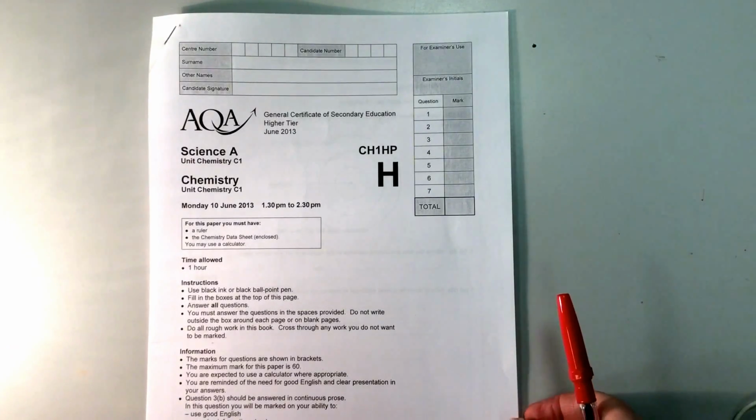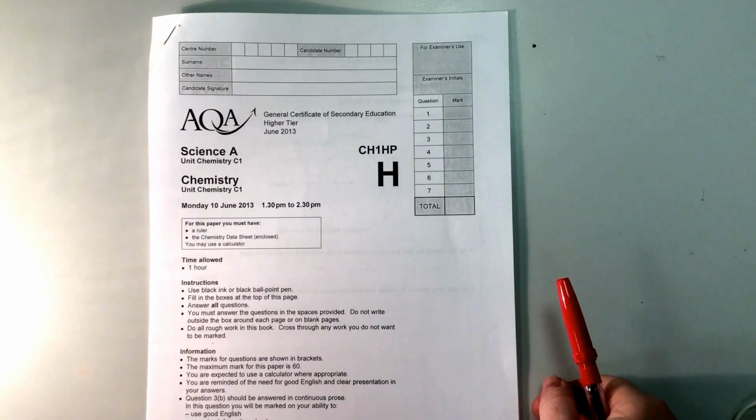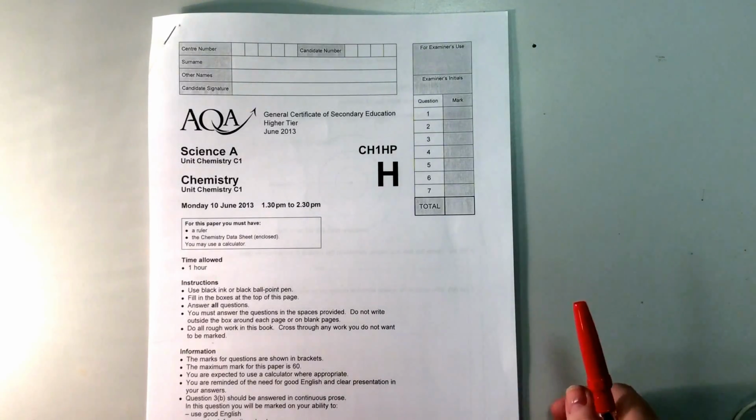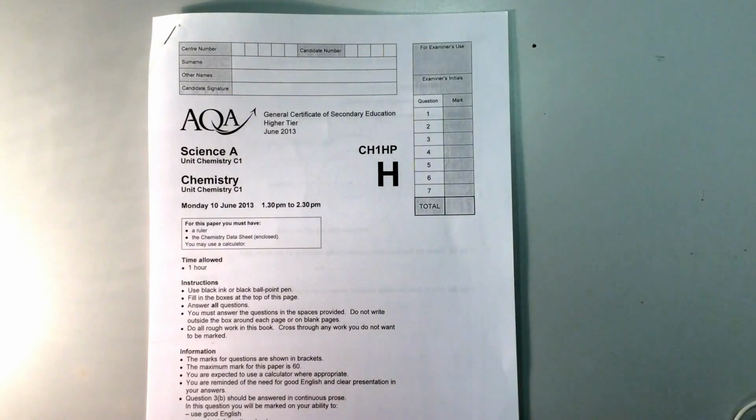Okay, this is the Chemistry C1 higher paper from June 2013, and I'm going to take you through each of the exam questions, how to answer them correctly, along with the mark scheme here, so you can correct these at home and add in any corrections that you need to, and just generally practice the information for the exam.